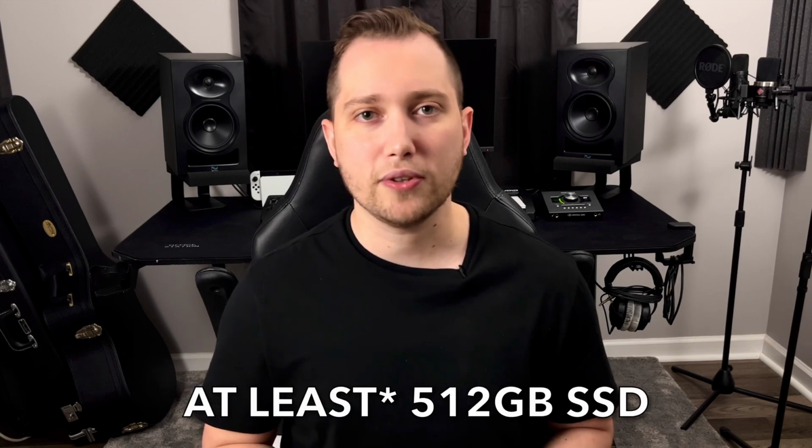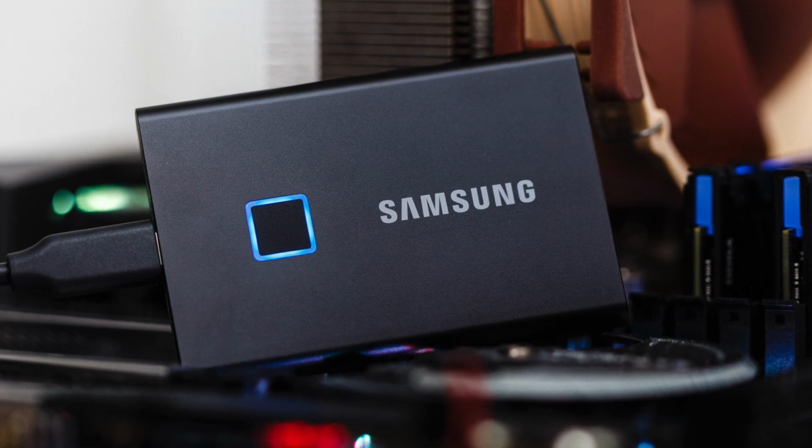your sessions crashing. When it comes to storage, I would say at least 512 gigs of storage. You can always upgrade by getting an external SSD and saving all your sessions there. That's what I do. All my sessions go in my SSD, and then my plugins and everything else goes in the computer.